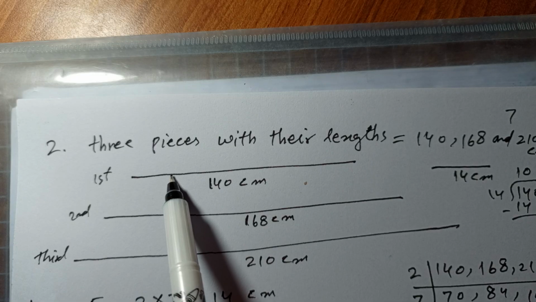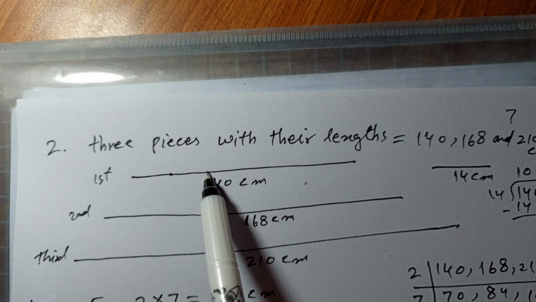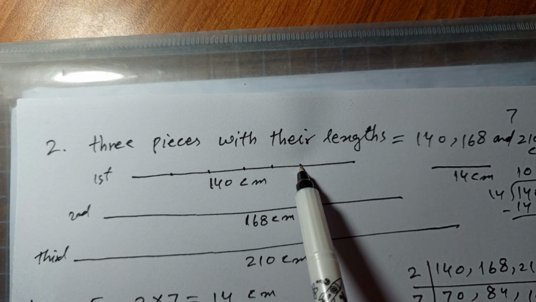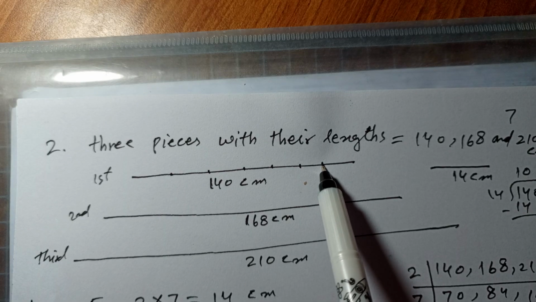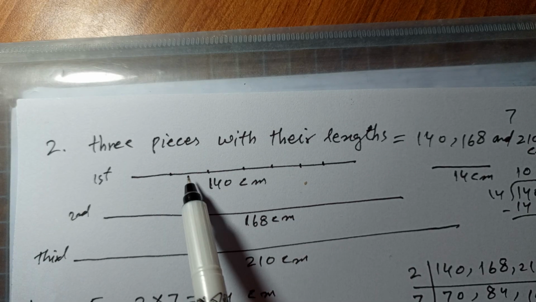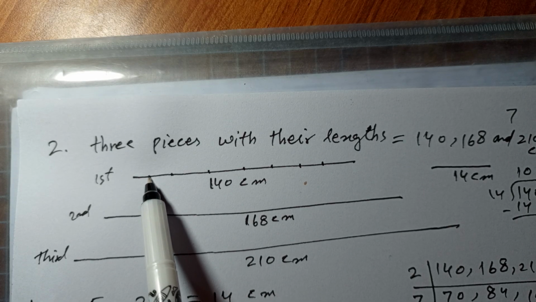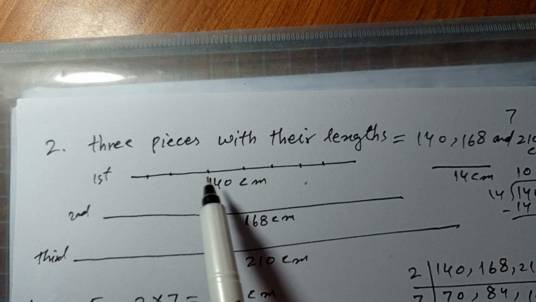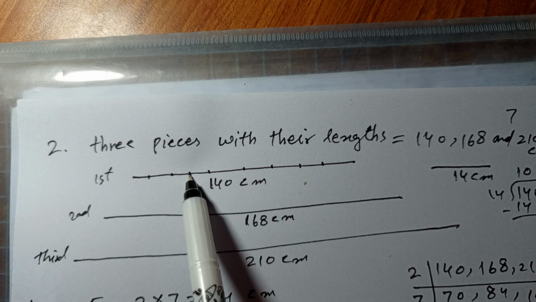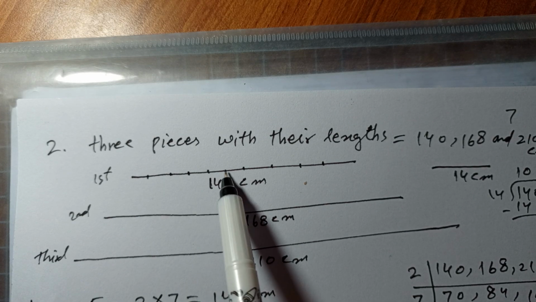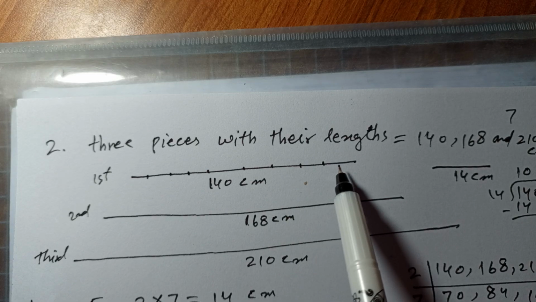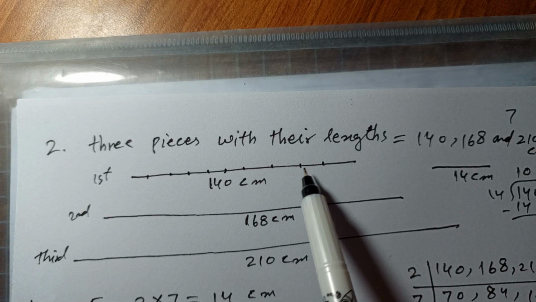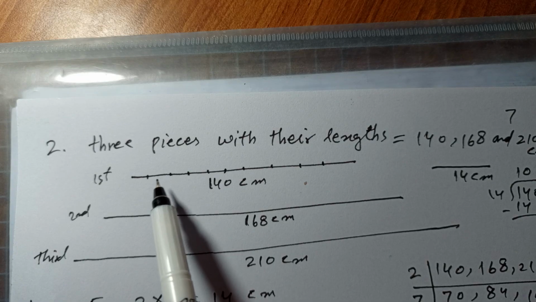I am marking here this one piece, then 2, 3, 4, 5, 6, 7, 8, 9, 10, marking points as I count.